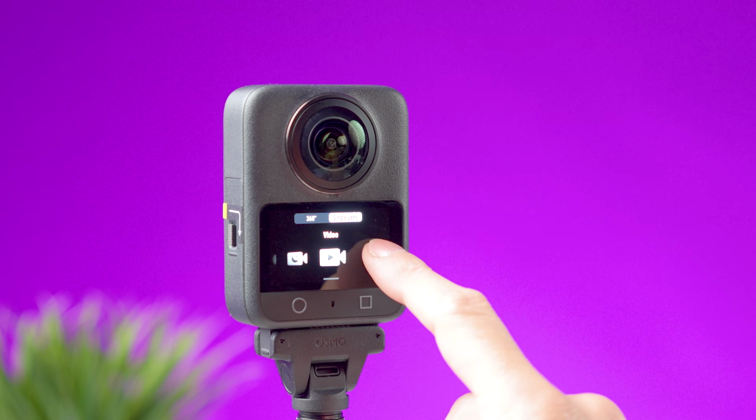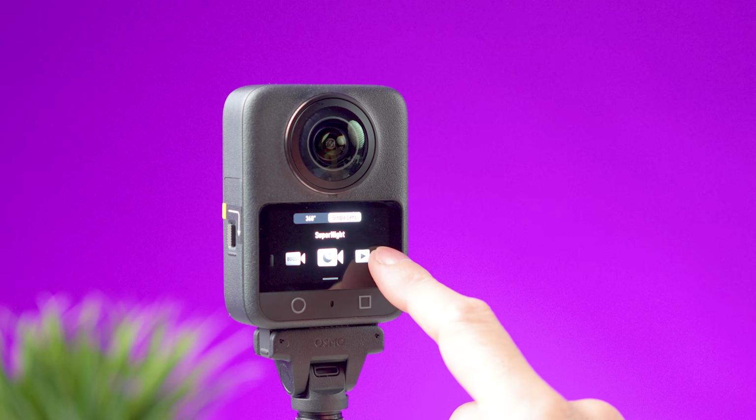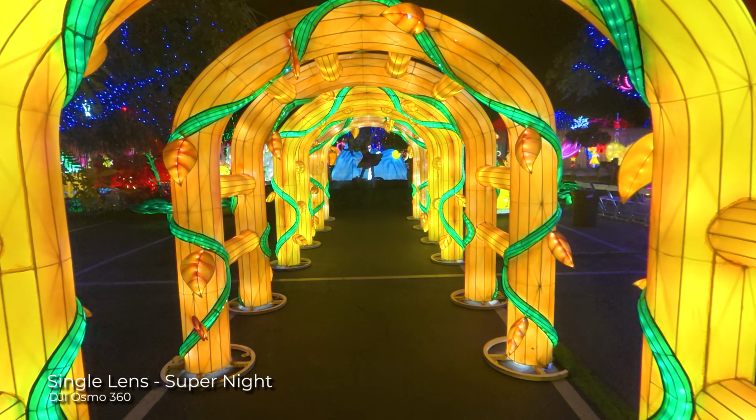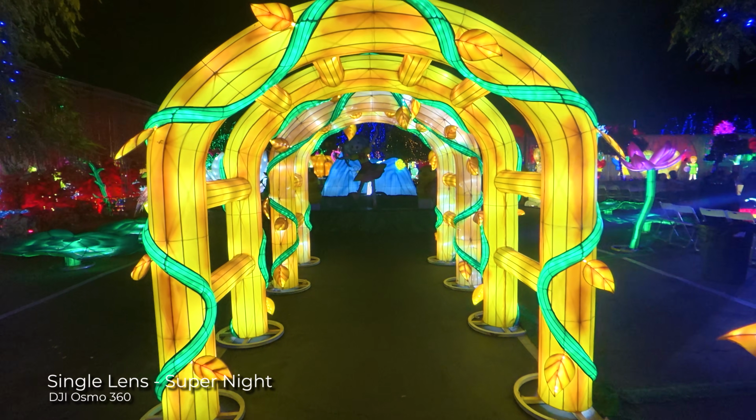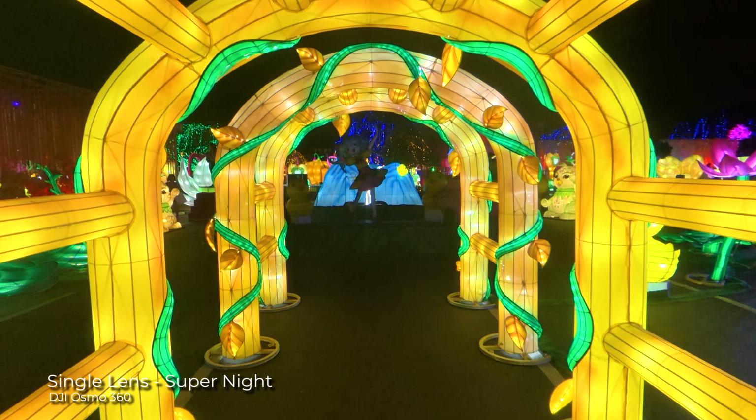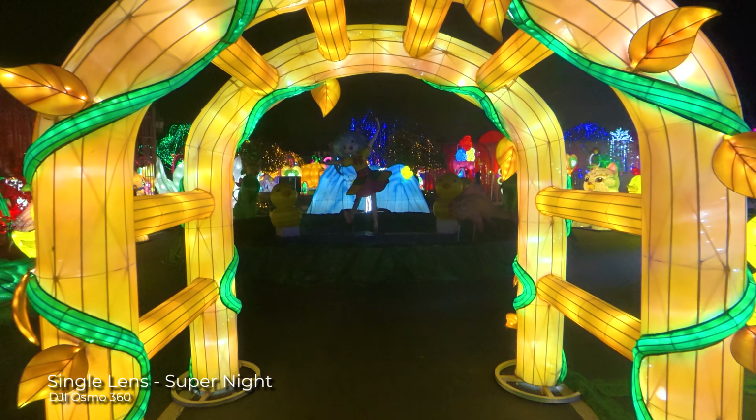For low light videos using a single lens, you can select this Super Night video mode. It's going to have the same field of view as the Boost video mode, but with the same benefits that I mentioned before, so more details and less noise in your video.